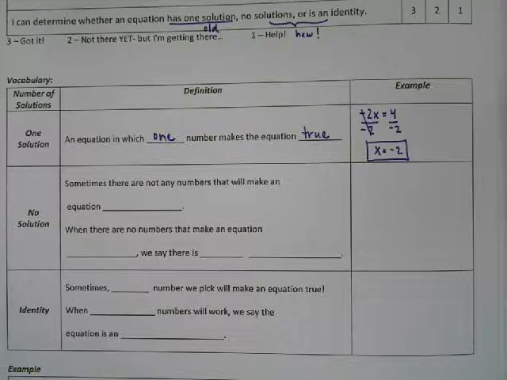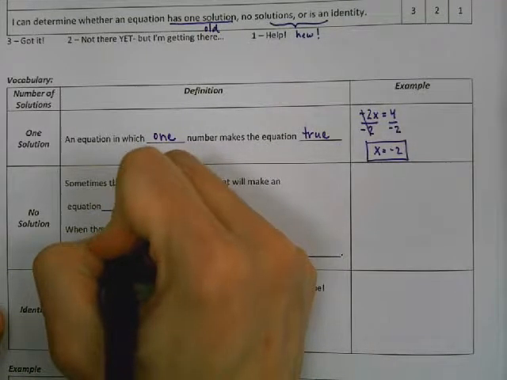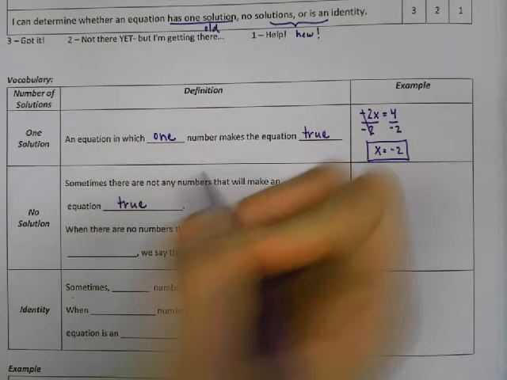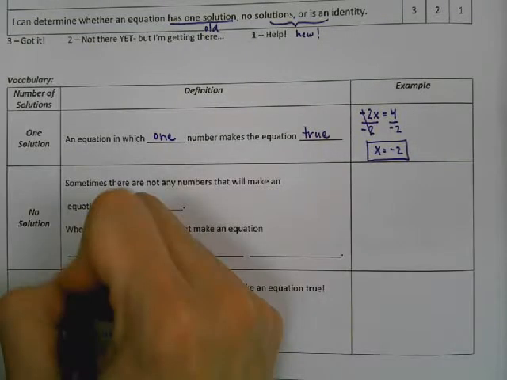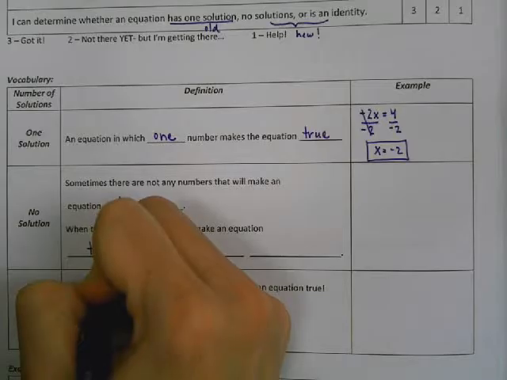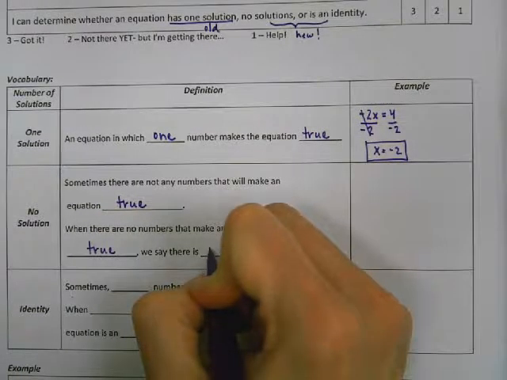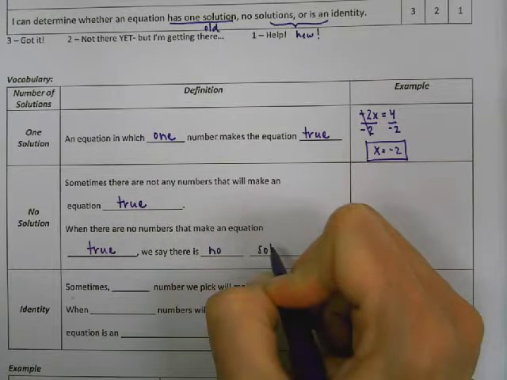Now, sometimes something happens and we actually have no solutions. That means there are not any numbers that will make an equation true. So no matter what I plug in, that equation will never be true. And when that happens, when there are no numbers that make an equation true, we say there is no solution.